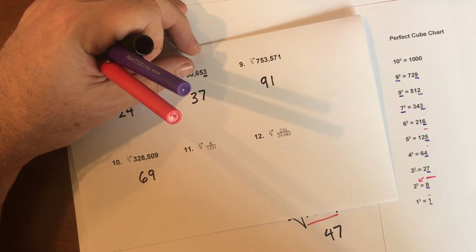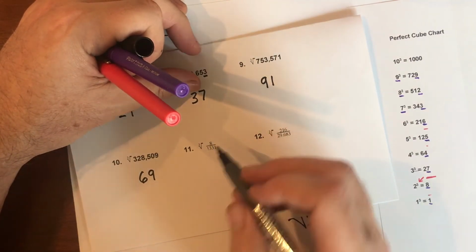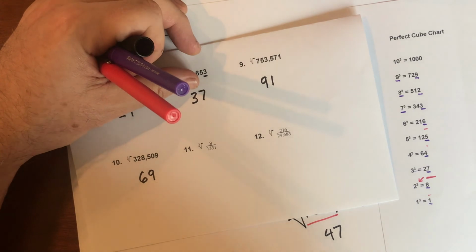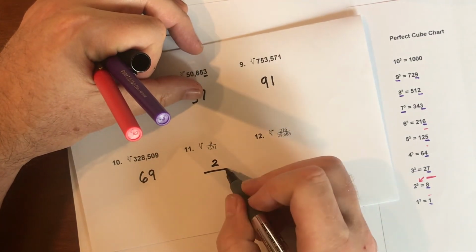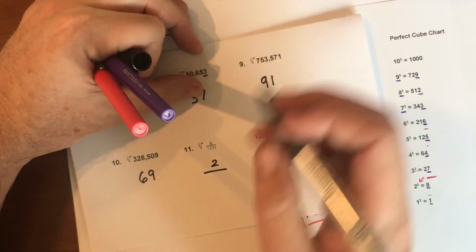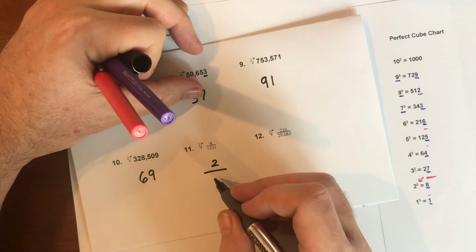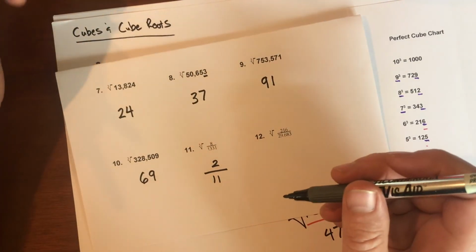Let's do the two fractions. All right. Wow, this didn't print out very well. I've got 8 over 1,331. I know 2 cubed is 8, so 2 is my numerator. And 1,331, I know this one because it's a cool little number pattern. It's 11, right? 1,331. Only 11 would make that cool of a pattern.